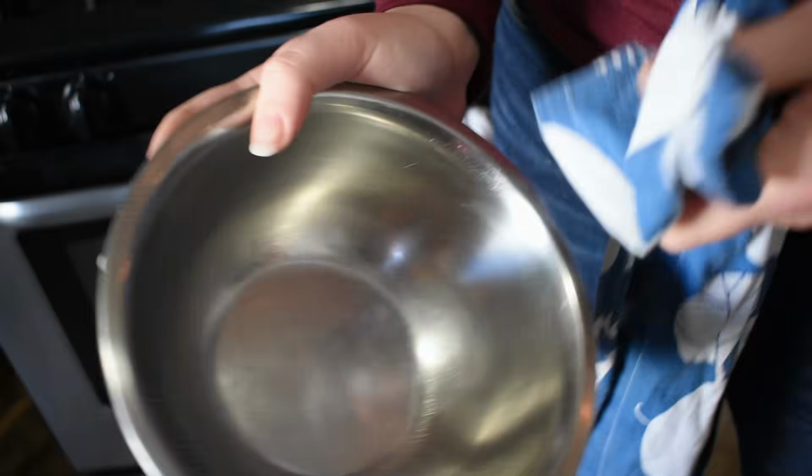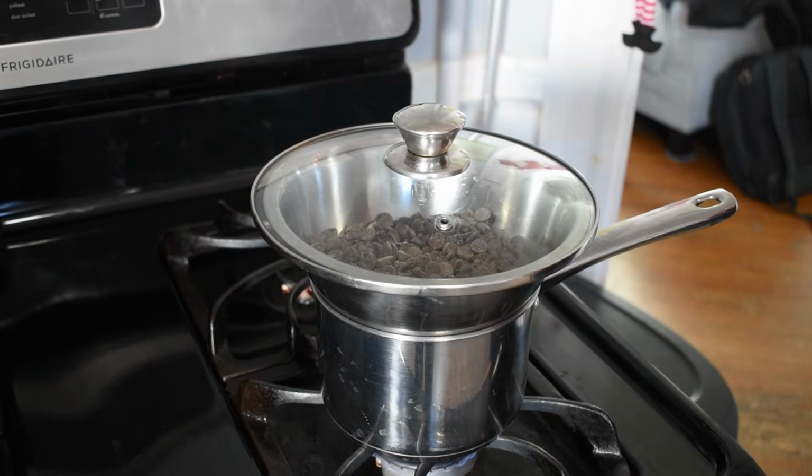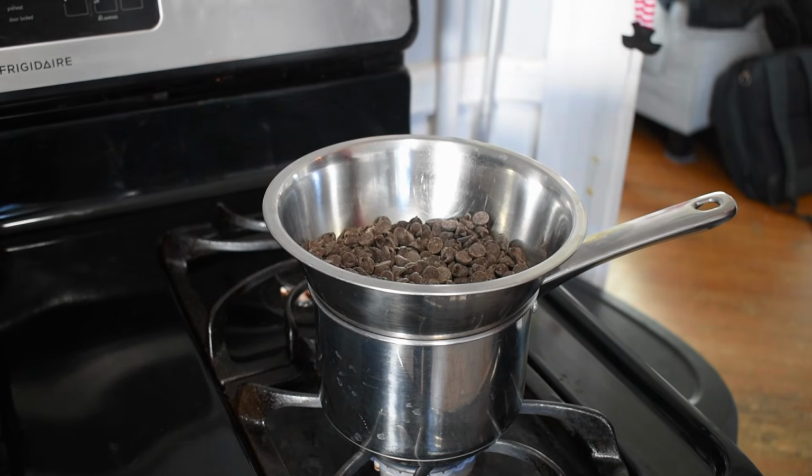The first approach is to prevent water from even entering the chocolate in the first place. Make sure that any bowls and utensils you use are completely dry. Also, if you're melting the chocolate over a stove, make sure you do this uncovered. Otherwise, covering the chocolate will trap all the moisture in the air and potentially introduce water to the bowl.